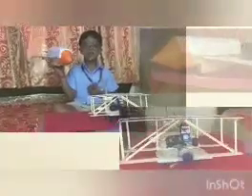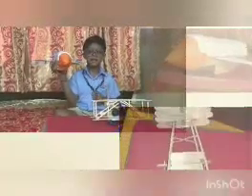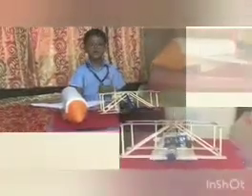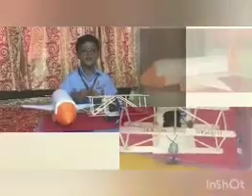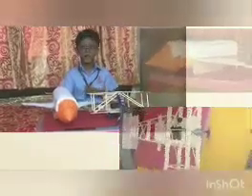The first jet was the de Havilland Comet in 1952. Boeing 707 was the most successful commercial jet for 50 years.